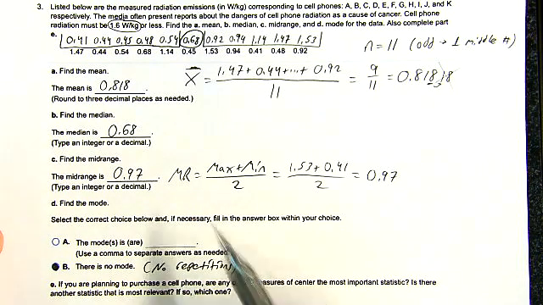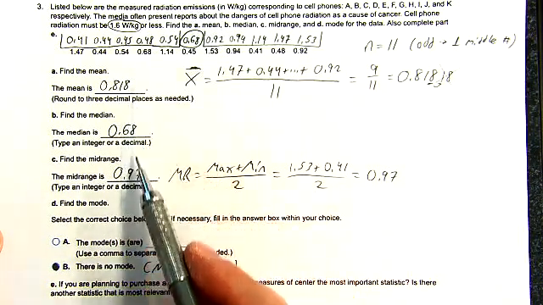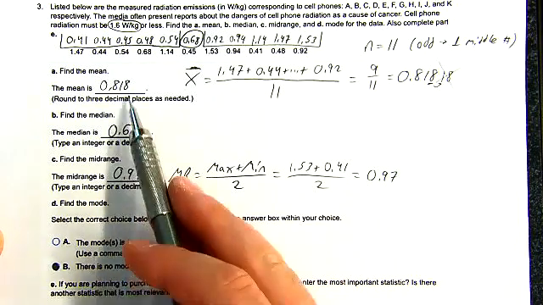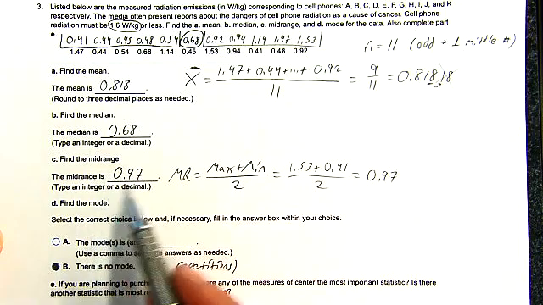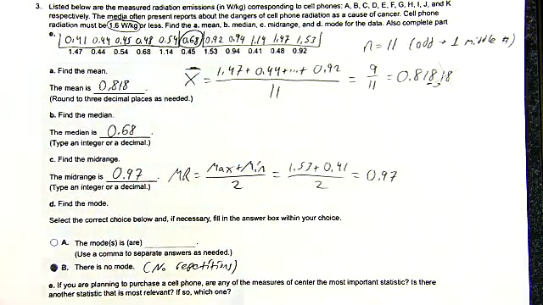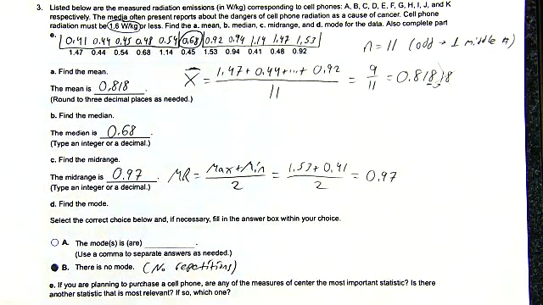Well, all of our middle numbers are pretty far away from that, right? So this is literally half of that number. This is less than half of that number. This is just above half of that number. So our measures of center don't seem to give us any concern about cell phone energy.